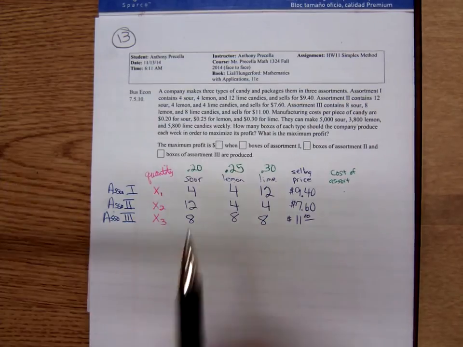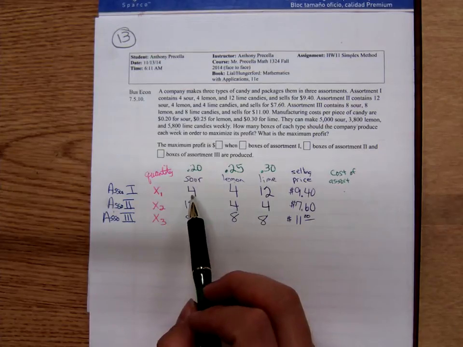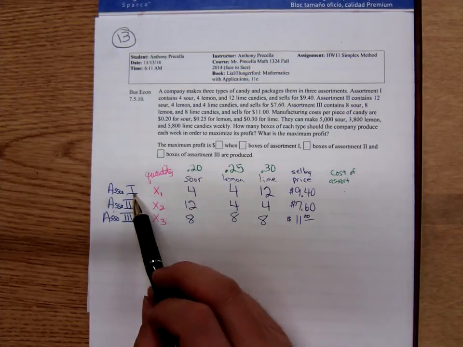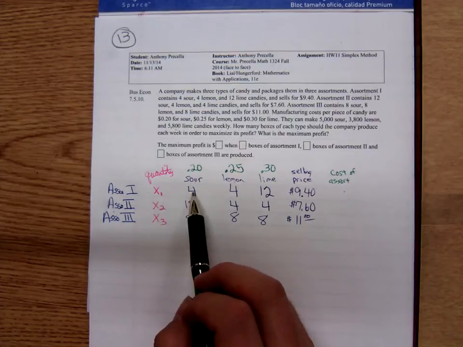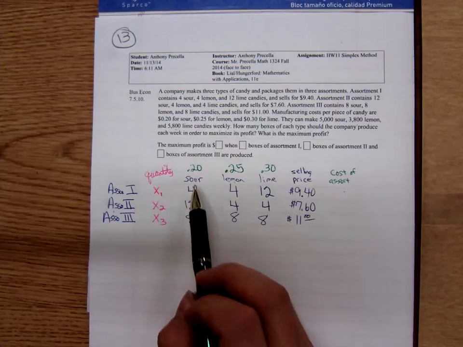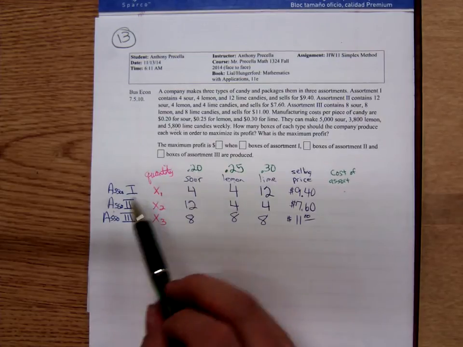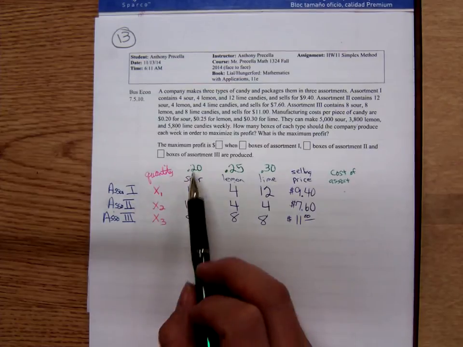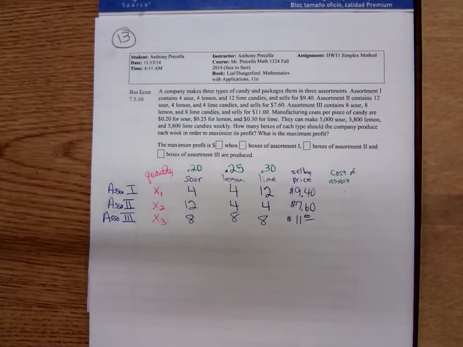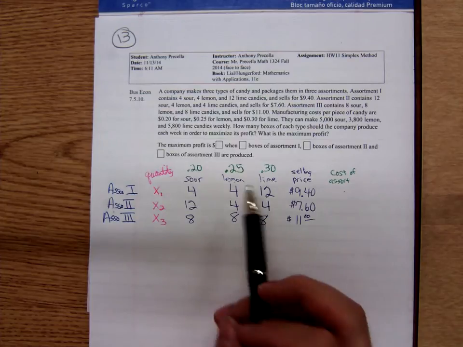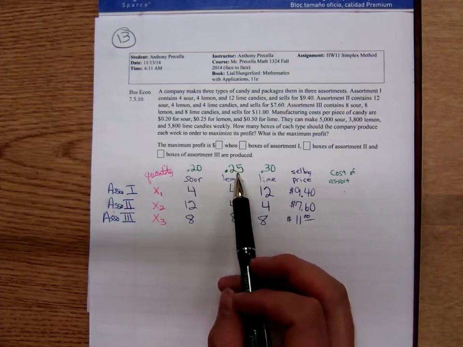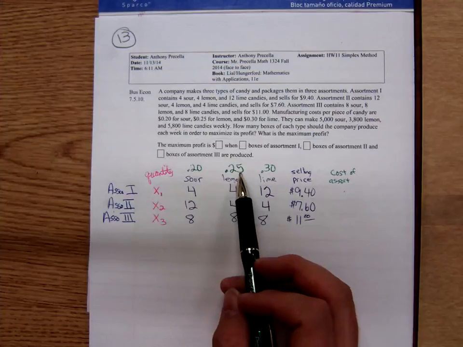Let's start going through. Let's determine the cost of assortment 1. Each assortment 1 contains 4 pieces of sour candy. So 4 times 20 cents per piece, that's 80 cents. So assortment 1 is going to cost them 80 cents worth of sour candy, and it's costing them 25 cents for each piece of lemon candy.